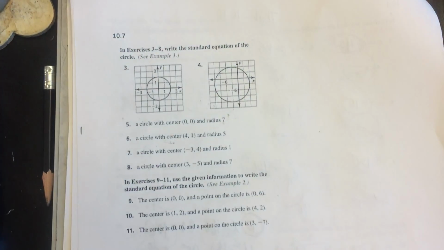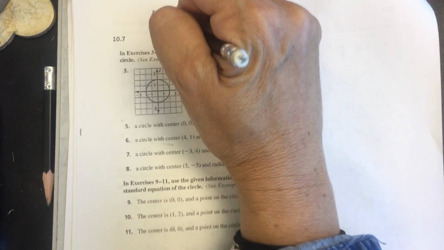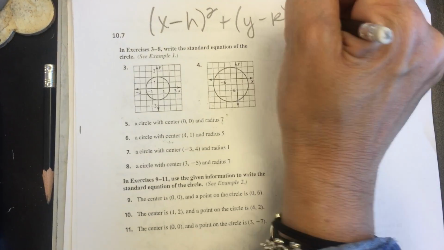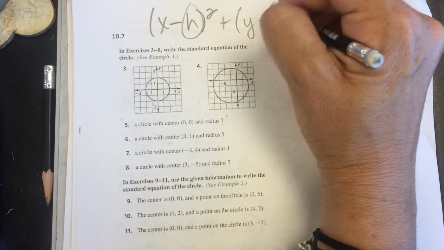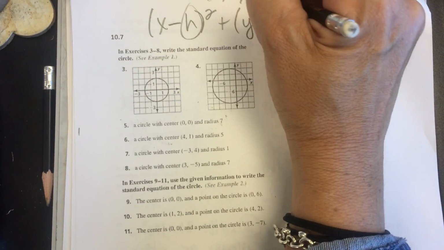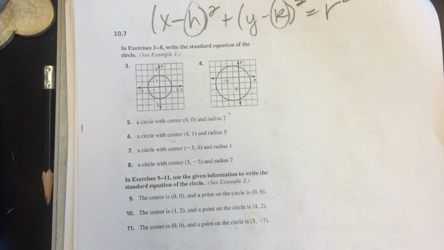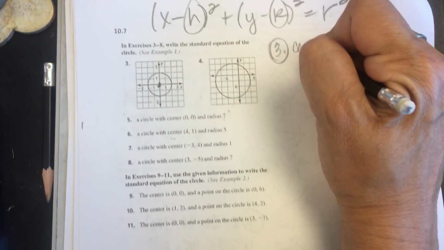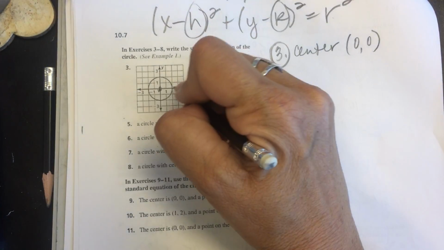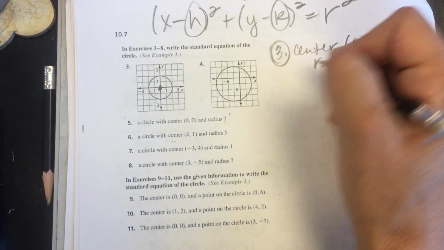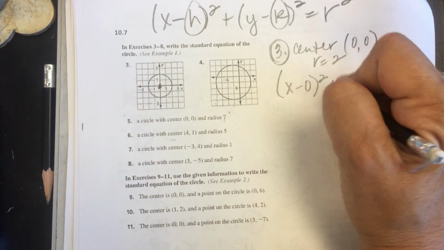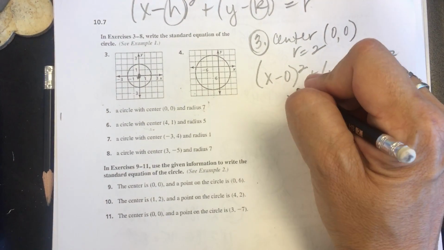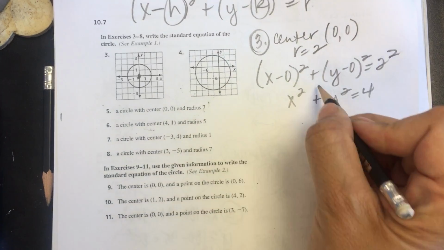The equation of a circle is (x minus h) squared plus (y minus k) squared equals the radius squared, where h and k are the center. (h, k) is the center of the circle. r is the radius. For problem number 3, the center is sitting at 0, 0. The radius is 2. So x minus 0 squared plus y minus 0 squared equals 2 squared. We can simply write this as x squared plus y squared equals 4.